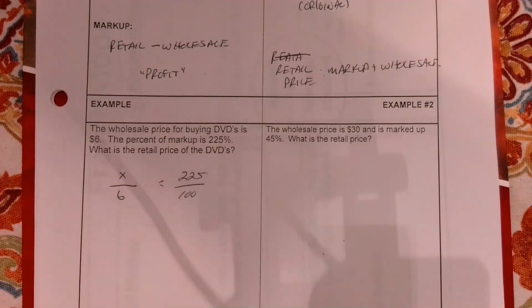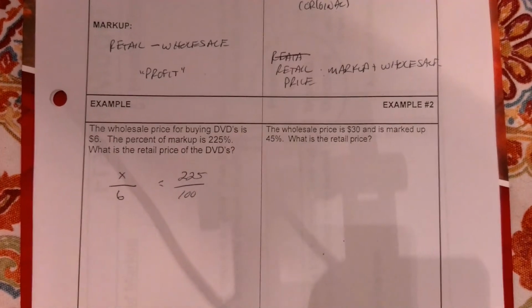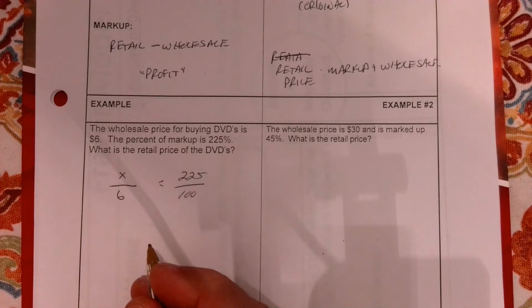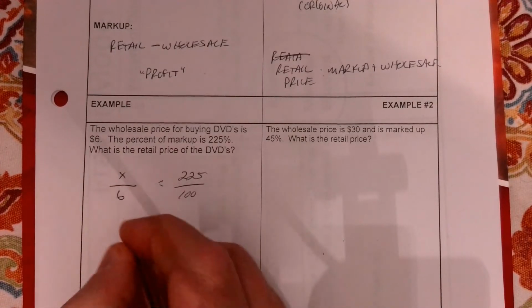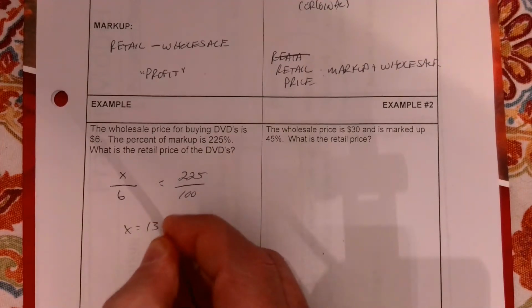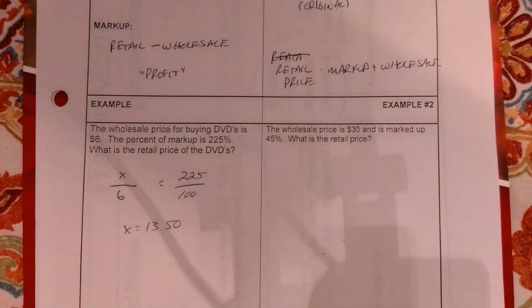And if you do that math, you're going to find that it is $13.50. I believe it's $13.50. So that's by how much they're marking it up.